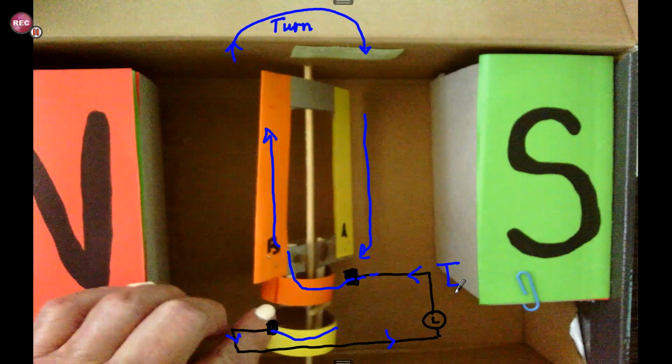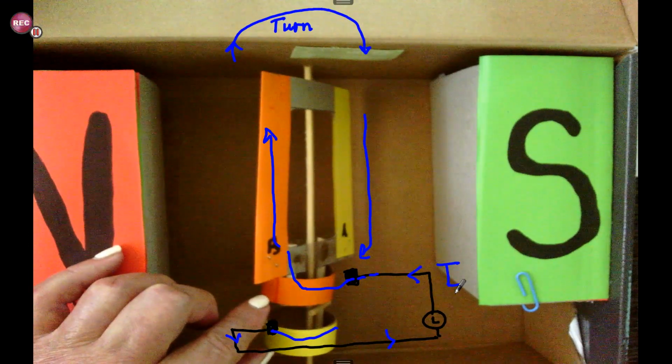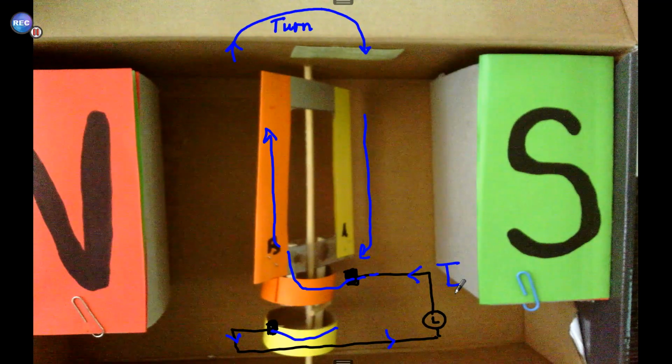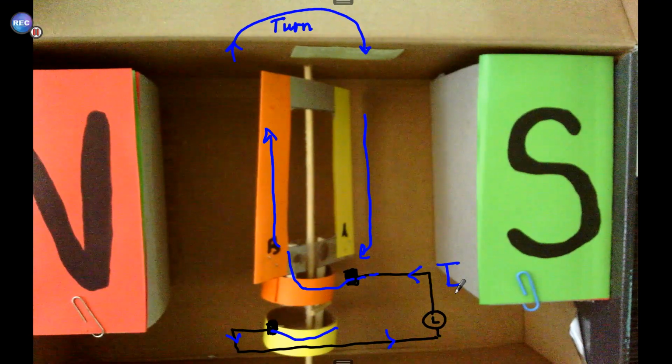That is when we have slip rings. So you need to link slip rings to alternating current generator. Slip rings, AC generator.